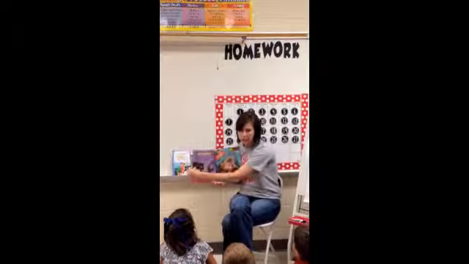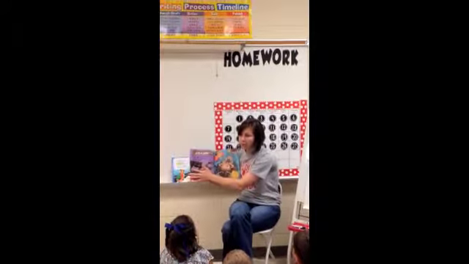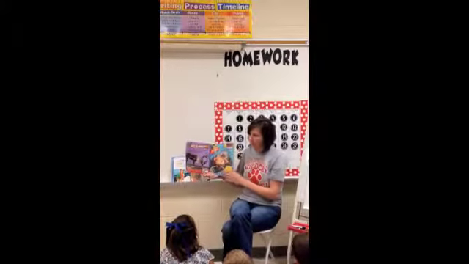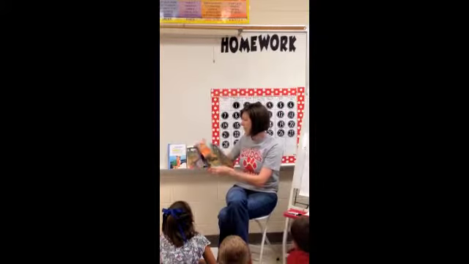Did it follow the same pattern as the page before? We're getting some information about the adaptation, and then it tells us what would happen if we had that adaptation.